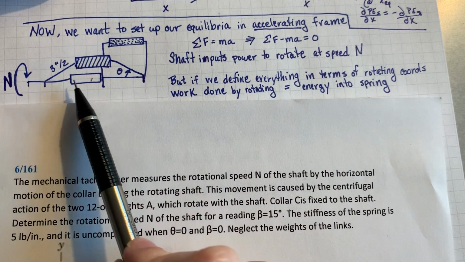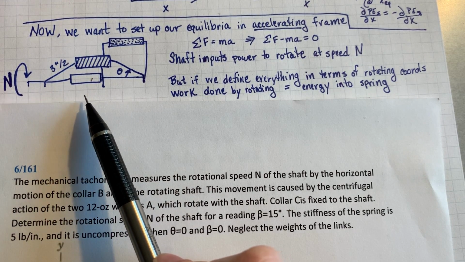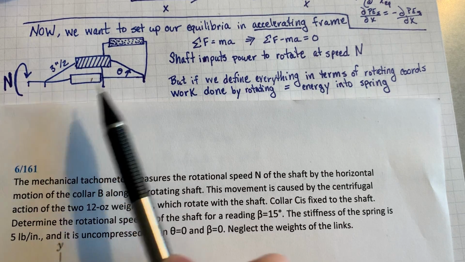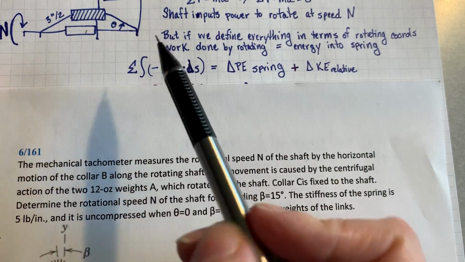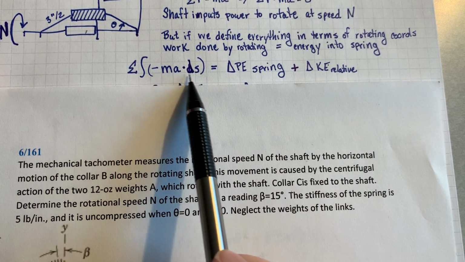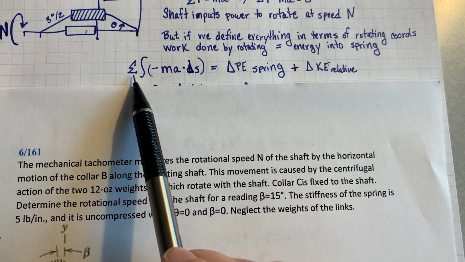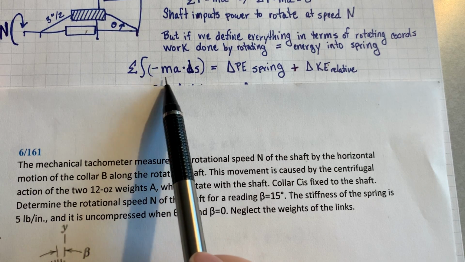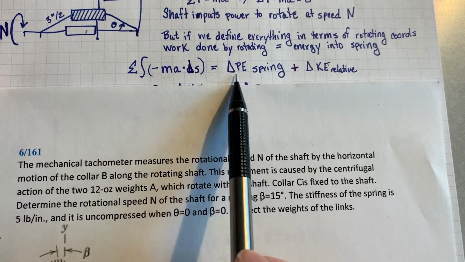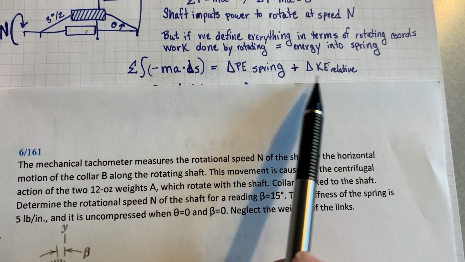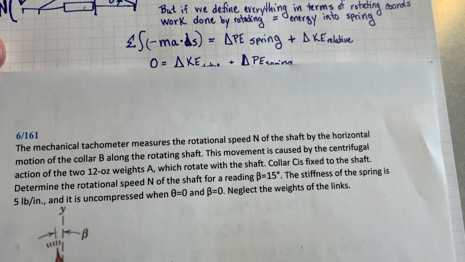Just for a minute, imagine that instead of thinking about that kinetic energy term, we're going to have that work done against the acceleration, because we know that they're sort of equivalent. So, the work done against that acceleration, or against this force. If we think about work as a force over a distance, the integral, the force is this negative ma, and the more work we do against that, that's going to result in changes to the potential energy of the spring, and maybe some relative kinetic energy, but we're not really going to worry about that.